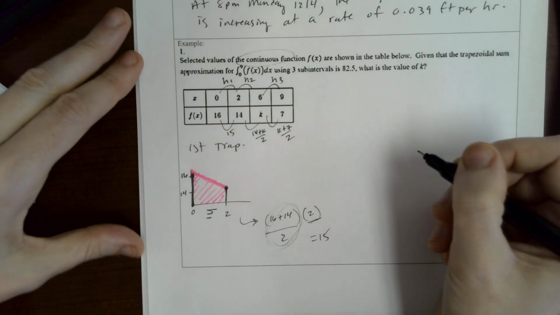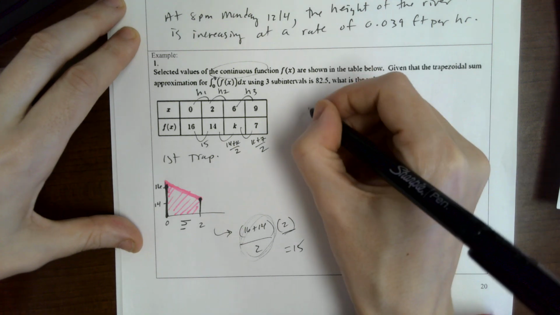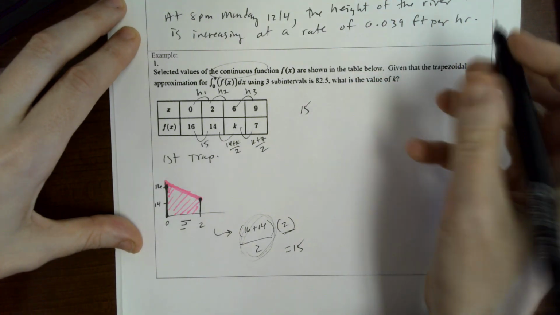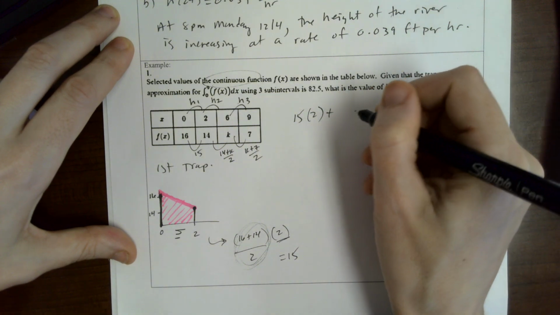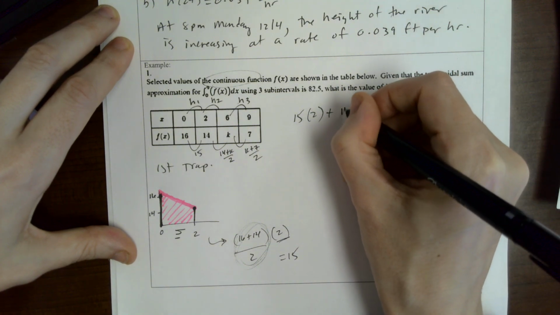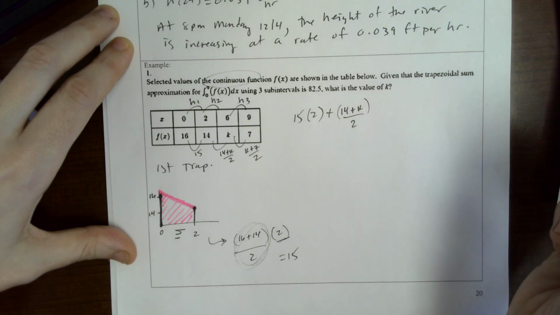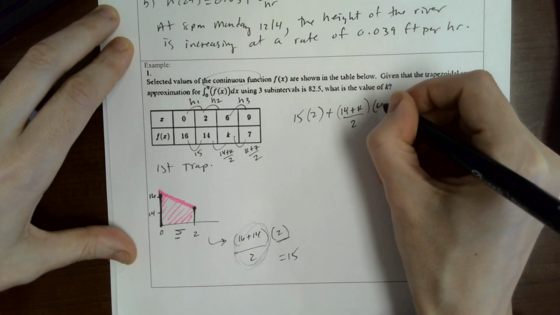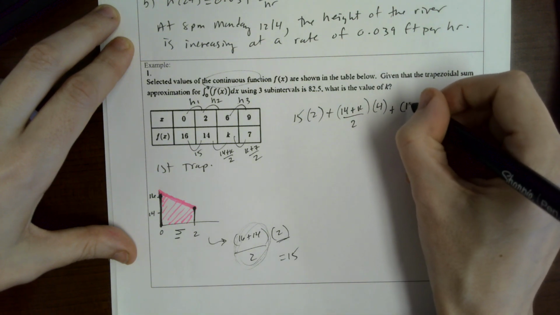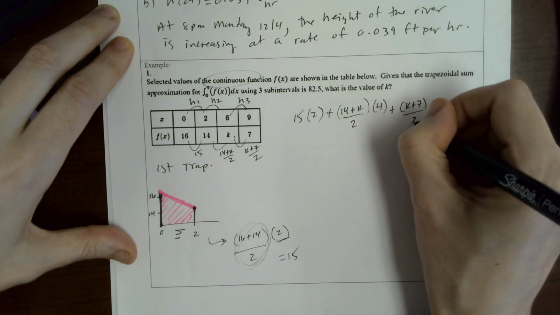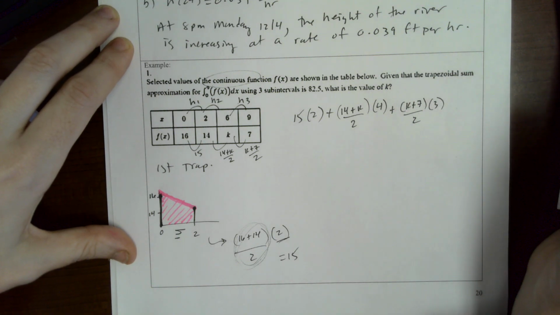Okay, so the trapezoidal sum goes like this. It goes 15, right, that's the average of the bases, times 2, that's the height, plus 14 plus k over 2 times, this time the height is 4, plus k plus 7 over 2, and this time the height is 3.